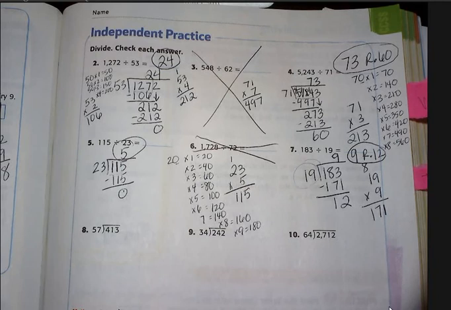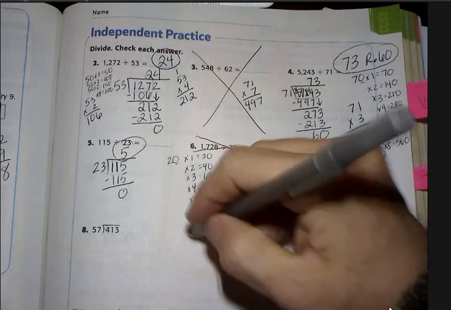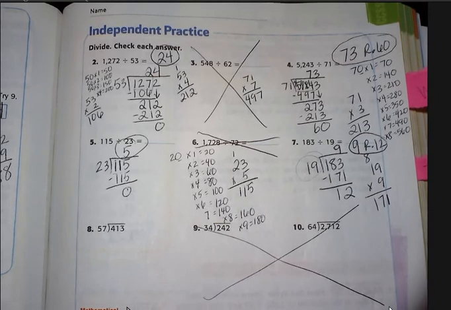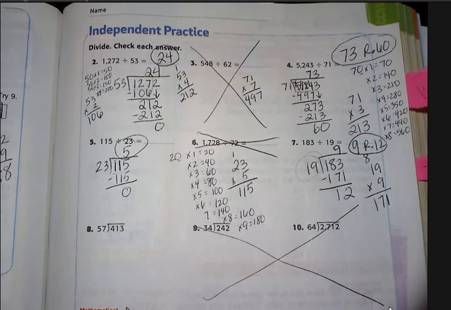We are going to do one more problem on this page. We're going to do number 8 together, and that's it. You can cross off the rest. You're welcome. Mrs. Bodell loves you guys.